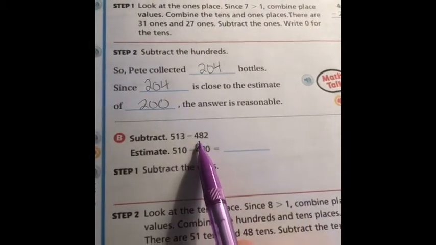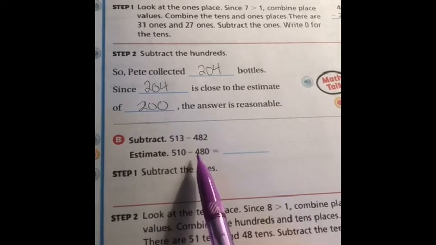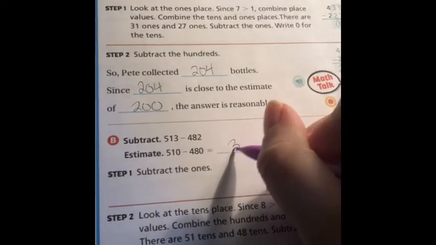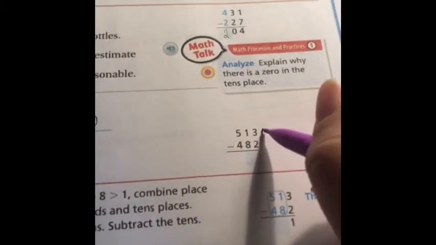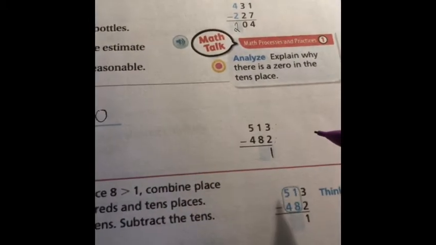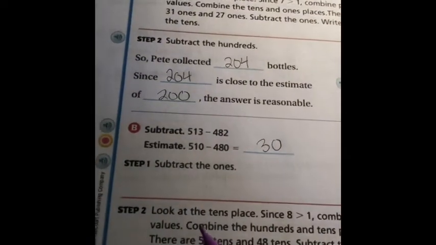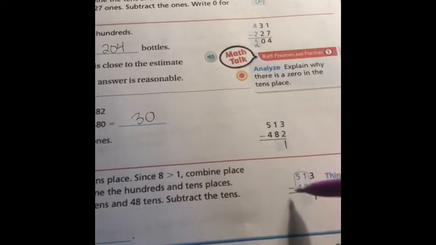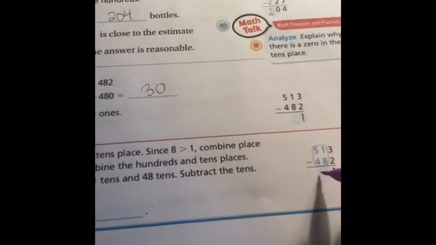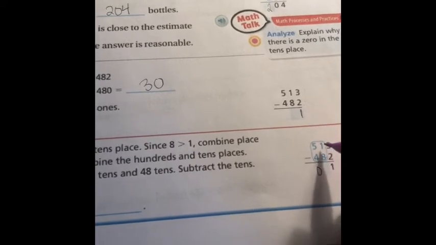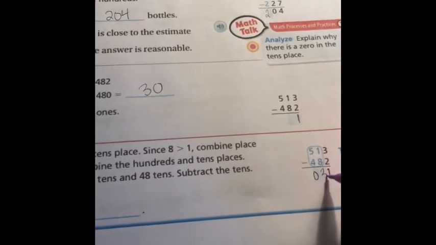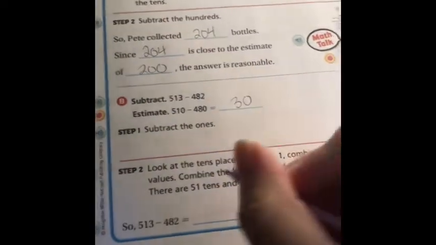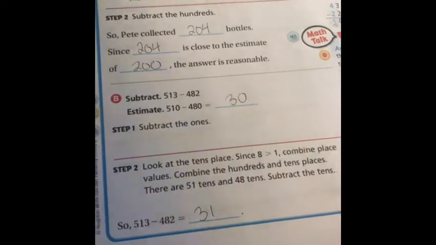513 minus 482, we're going to estimate and say 510 minus 480, which gives us an answer of 30. So here, since our 2 is not bigger than the 3, we can go ahead and subtract the ones place. And then we're going to look at our tens place. Since 8 here is greater than 1, we're going to combine the place values. So we can put a 0 in our hundreds place and think 51 minus 48. That'll give us an answer of 3. So 513 minus 482 is 31.